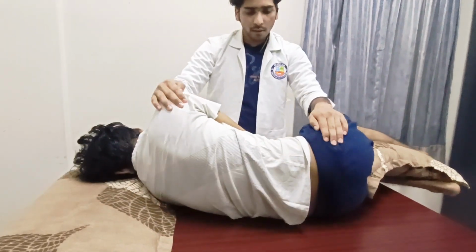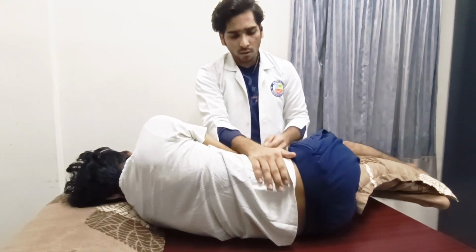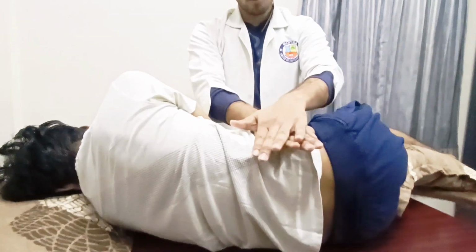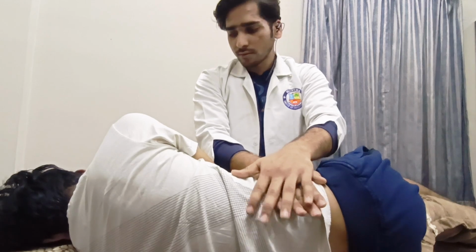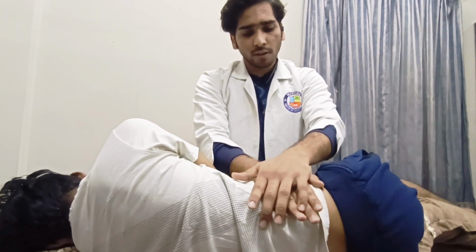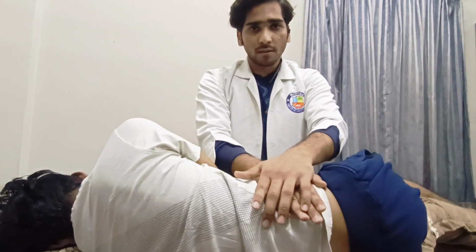The patient has to be side lying, and we put our hands on the ASIS, and we press during exhalation. We have to press gently. We don't have to give more pressure here.